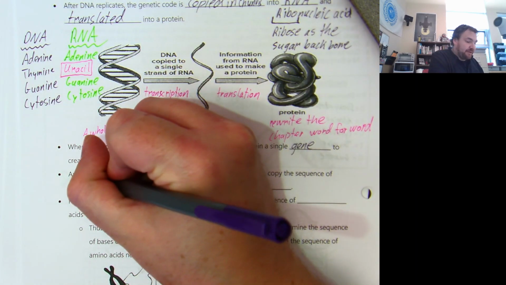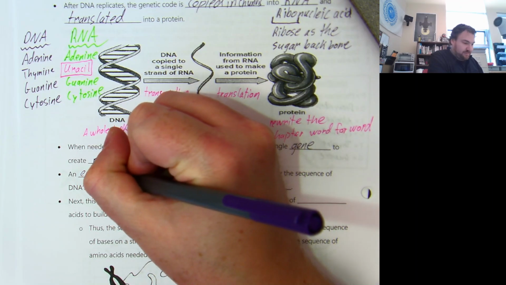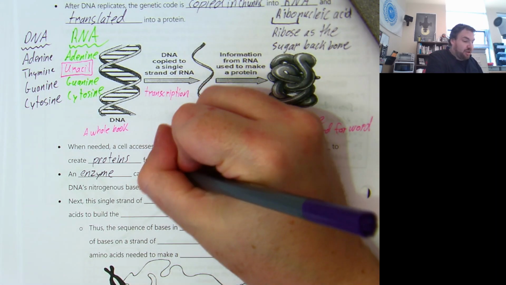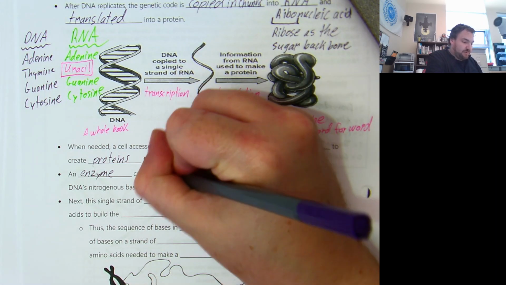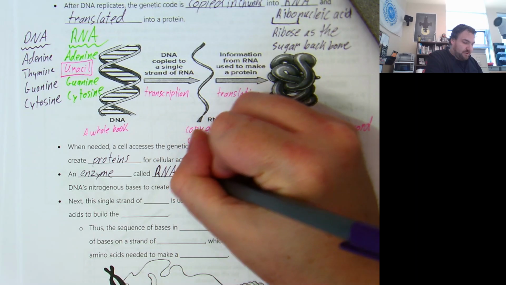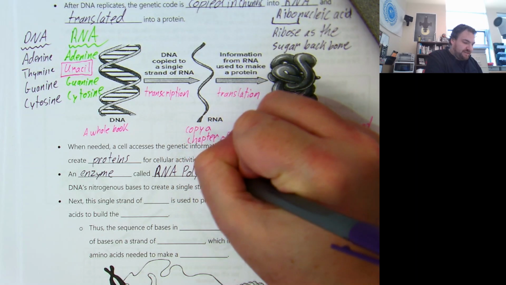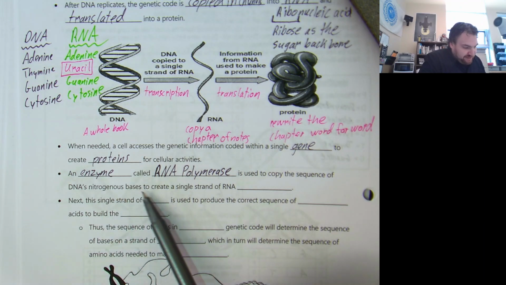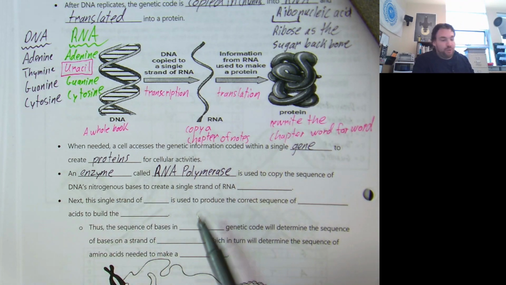An enzyme called RNA polymerase is used to copy the sequence of the DNA's nitrogenous bases to create a single strand of RNA nucleotides.